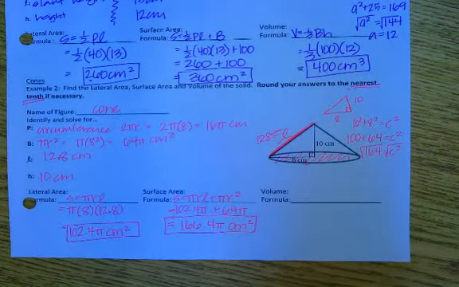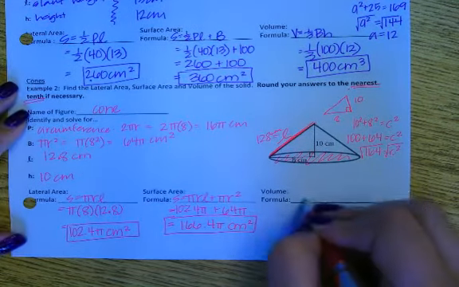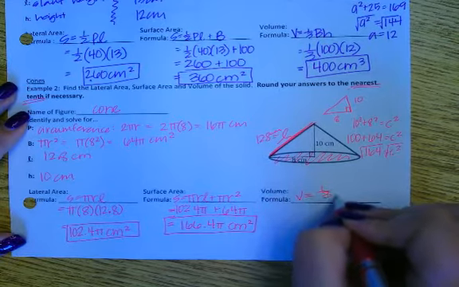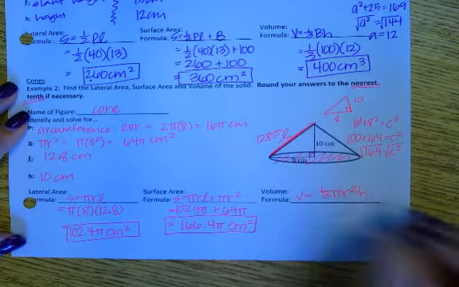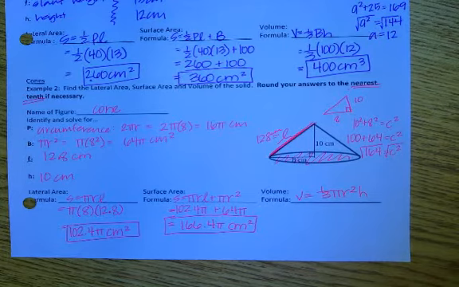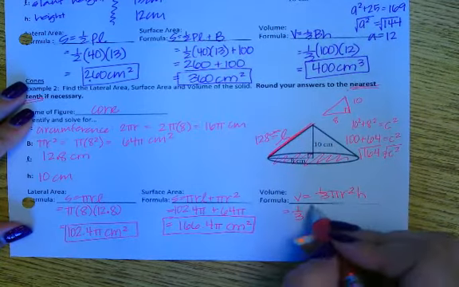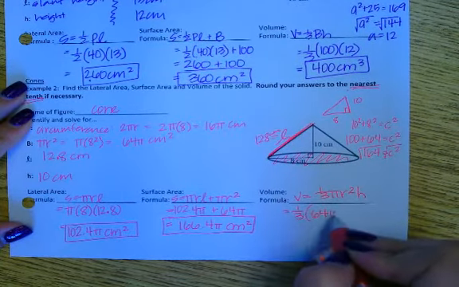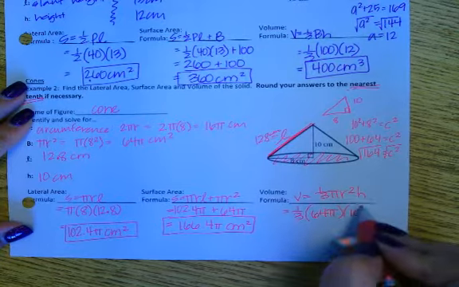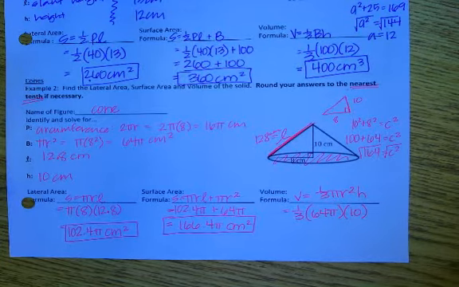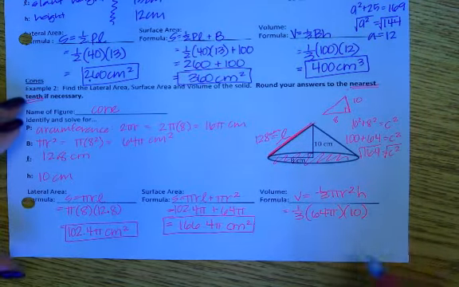And last but not least, our volume. What's our formula? 1/3 pi r squared times h. So you have 1/3 pi r squared, we know is 64 pi, times h, which is 10. Round to the nearest tenth.